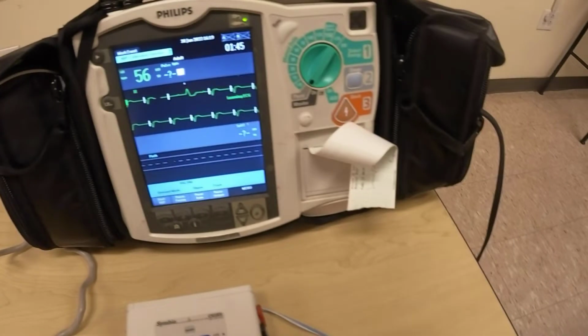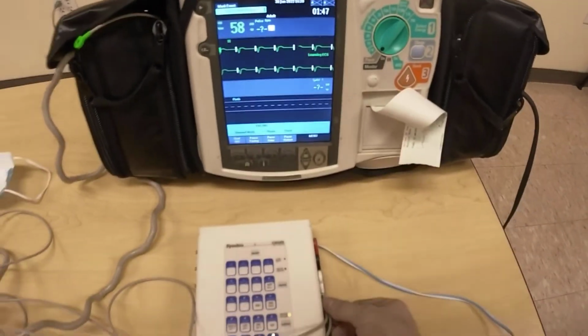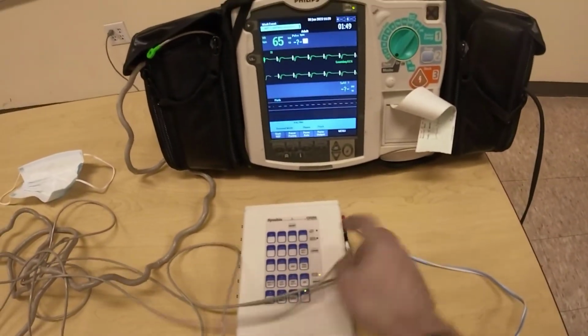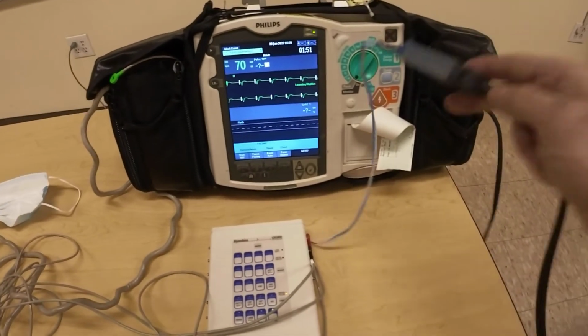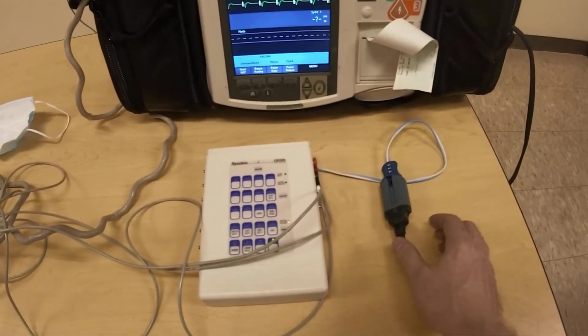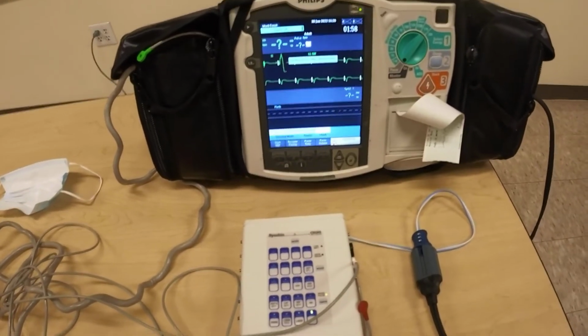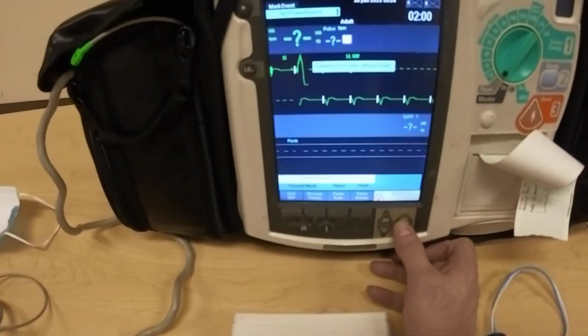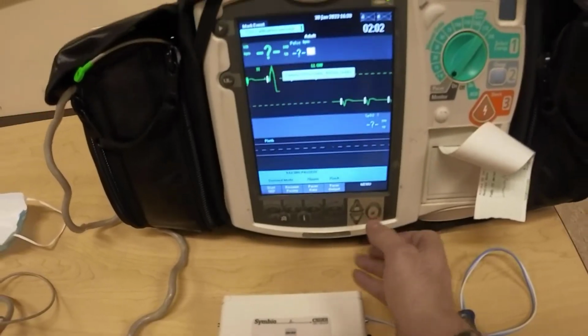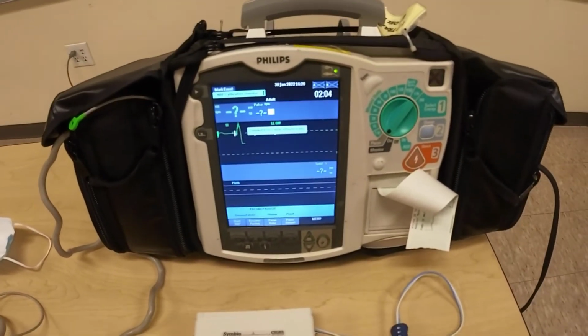But the moment I disconnect even one lead, we'll see what happens. So everything is connected. We'll see that it's running. Both the pads are attached and my limb leads are attached. The moment one limb lead is disconnected, what happens? Pacing stops. An audible alarm sounds, and the pacing has stopped. So this is what happens in the demand mode.